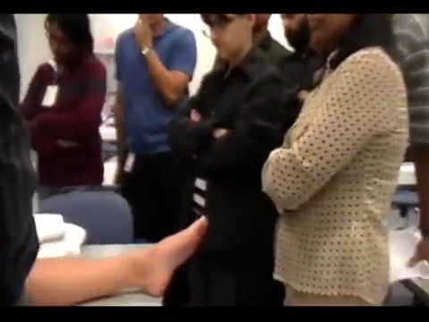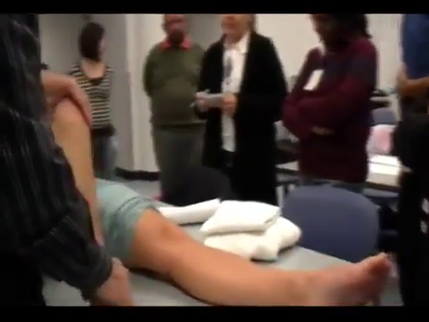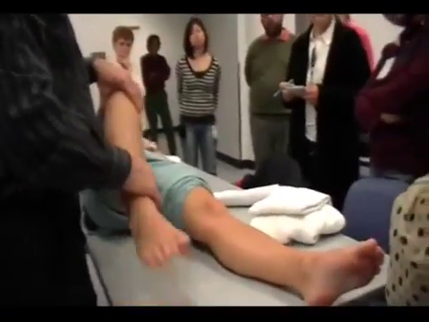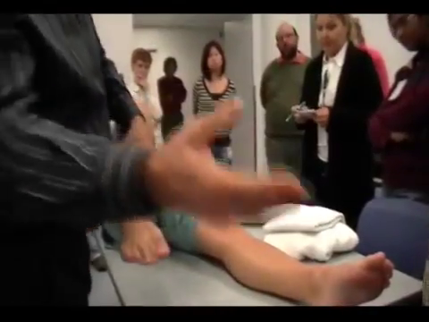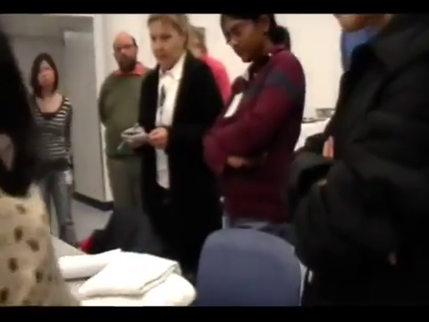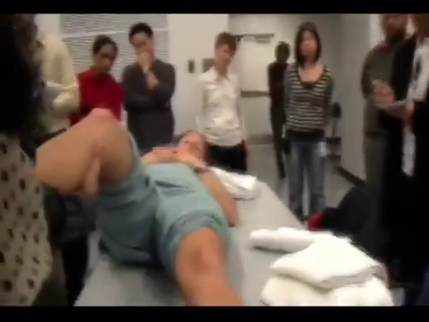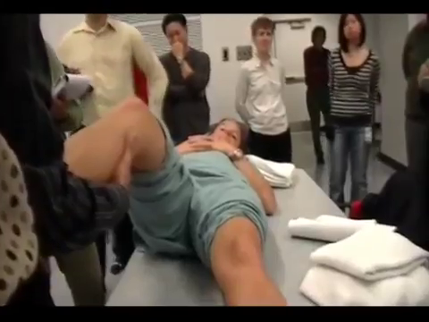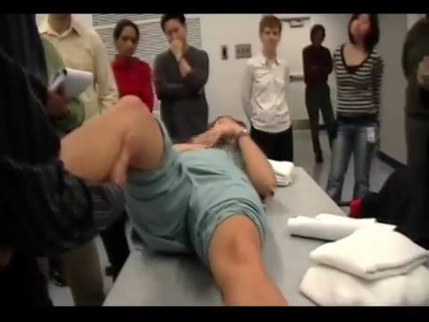Now, from 90 degrees anterior drawer, I move into 20 or 30 degrees. Can I get you to come on over here? What I want you to do is lock her ankle between your elbow and your rib cage. And you know what?